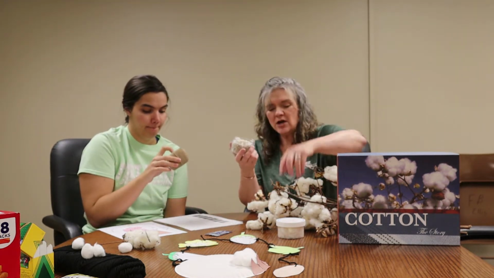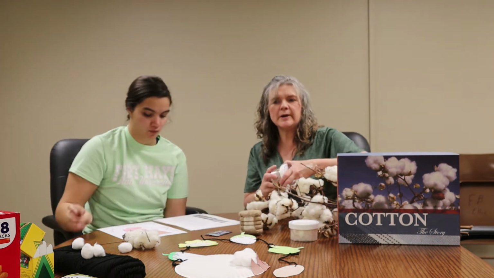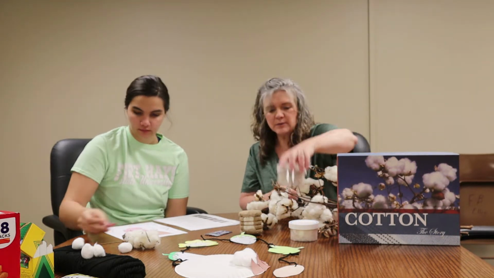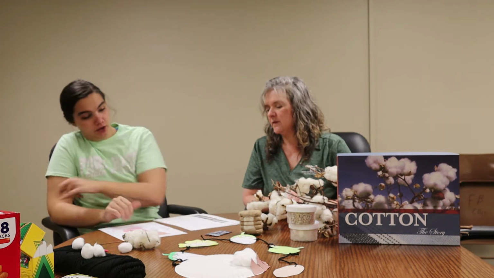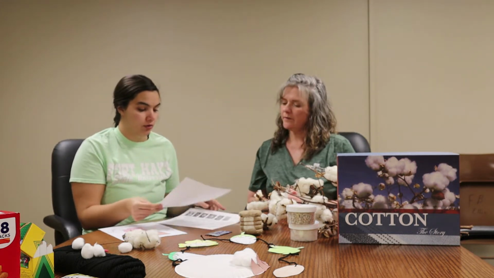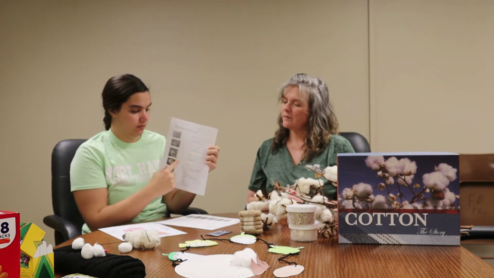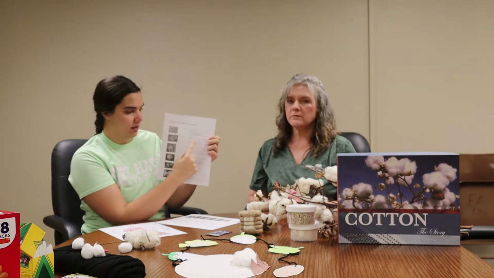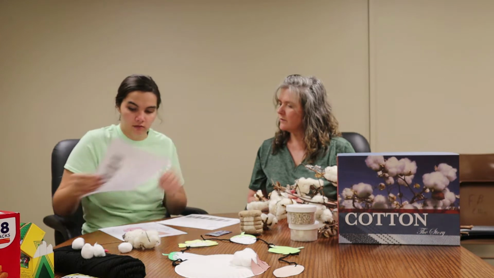But Mattie's going to talk about the project that you're going to do. We're going to talk about our snack that we're going to have today. So what is the project, Mattie? Okay, so before I get to the project, I'll just talk about the worksheets real quick. For preschool, I have you just tracing the words. These are parts of the cotton plant.